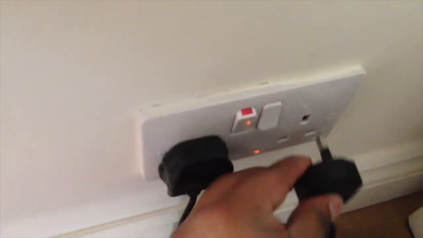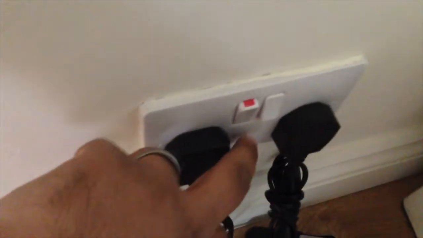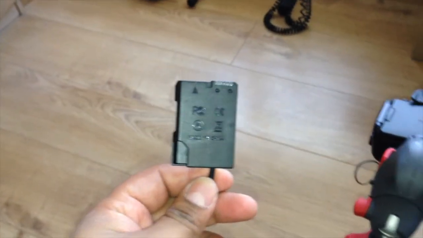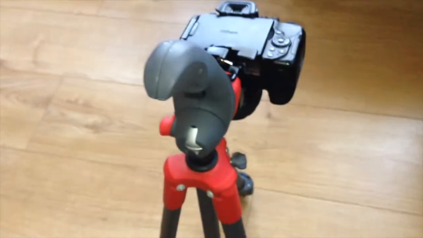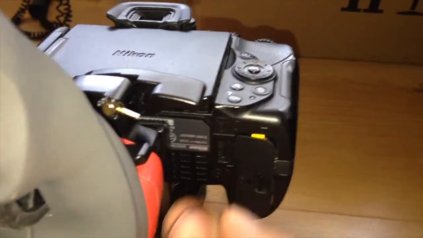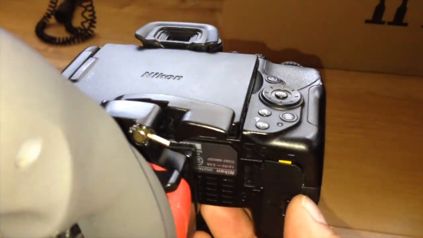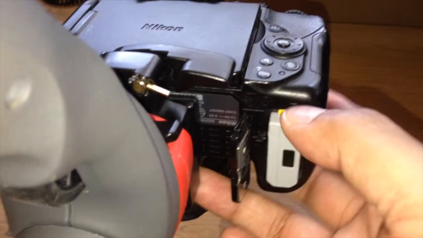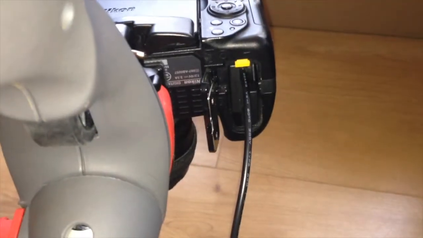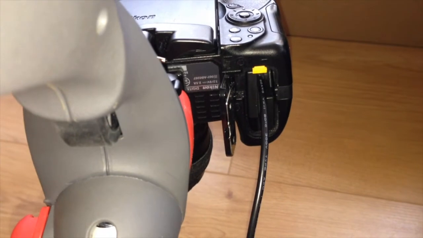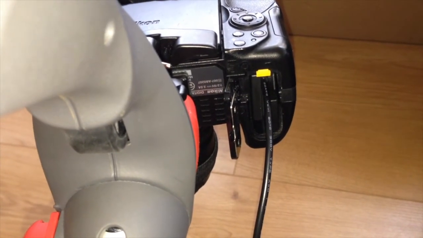Okay guys, super simple stuff here. Just plug that into the wall, switch it on, grab the other end and stick it into the camera. But before you do that, you need to take out the old battery. So we'll open up the hatch, take out the battery. These things cost about £30, in and around that number. Link for one of these is in the description, of course. So yeah, just plug it in and that's now ready to receive a constant power supply.